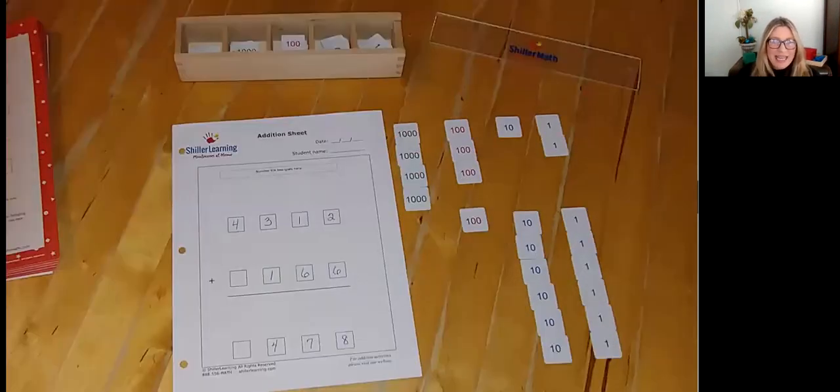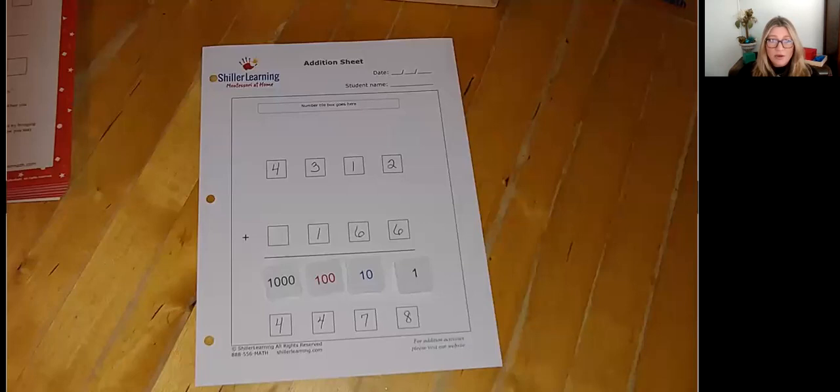And then now in this instance, in this problem, we've got 4 thousands in the first add-in, but there aren't any thousands in the second. So we're simply going to have 4 thousands there. And then they can self-check with those number tiles that they have brought down.